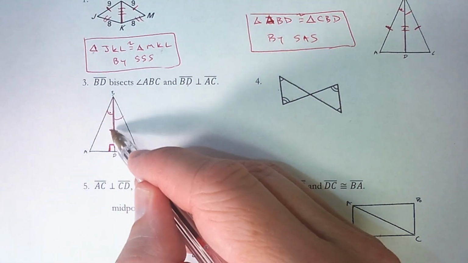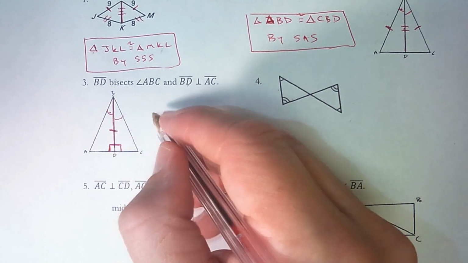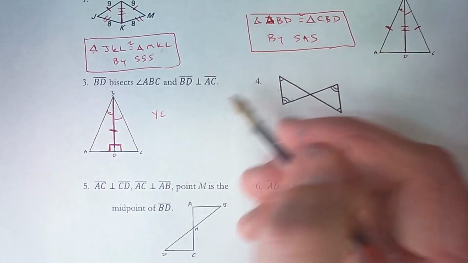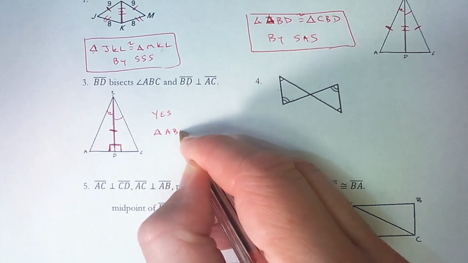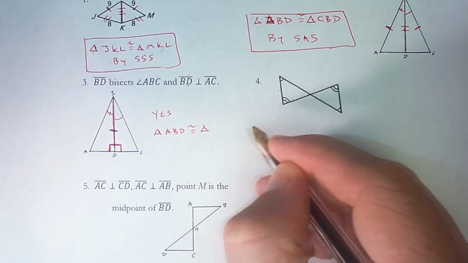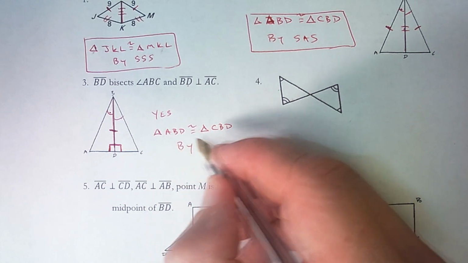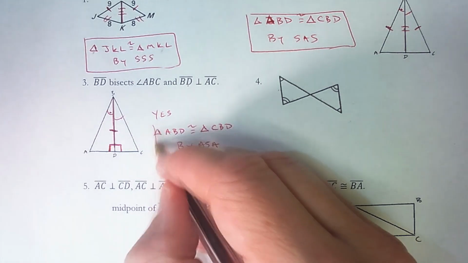So I can say BD is congruent to itself. So I have angle, side, angle. So it's two angles and an included side. So the answer is yes, they are congruent. So triangle ABD is congruent to triangle CBD by angle, side, angle.